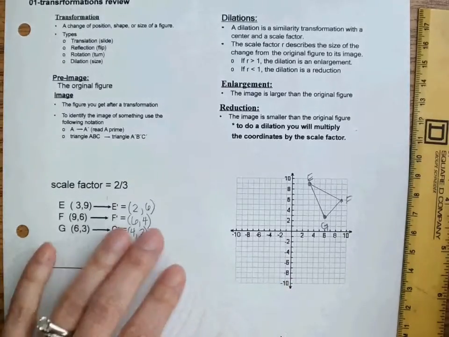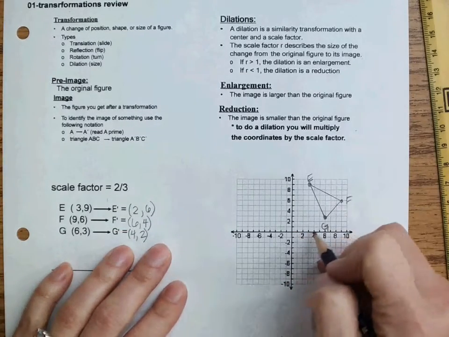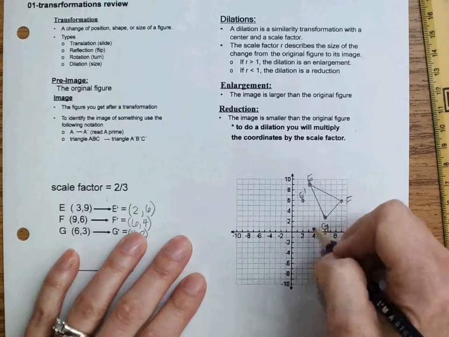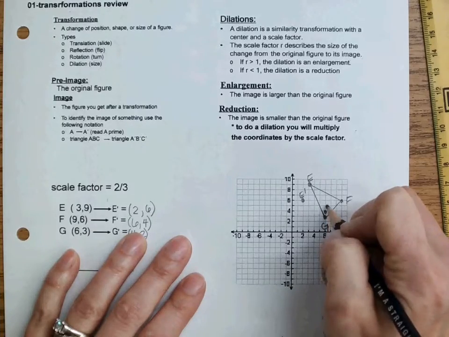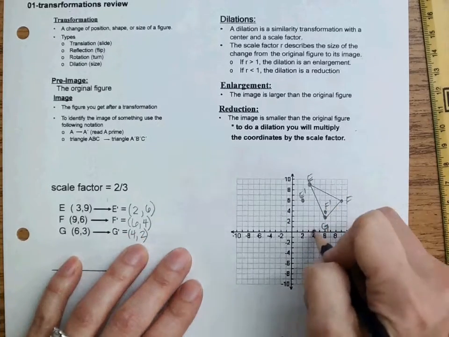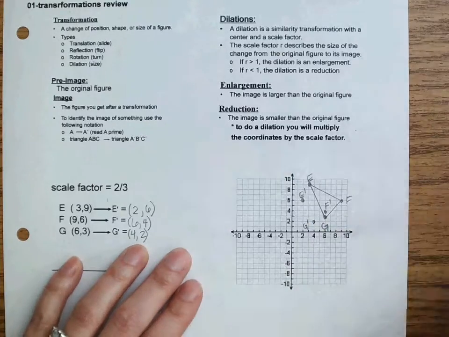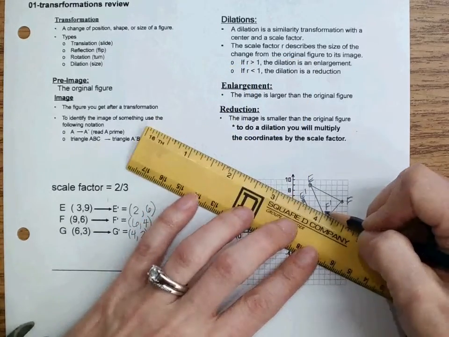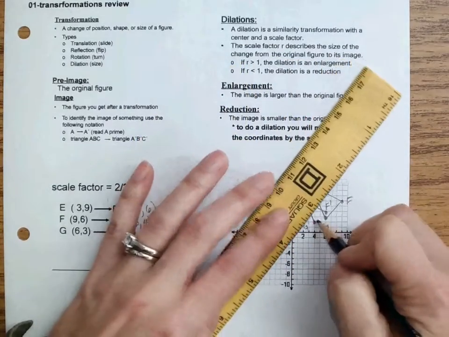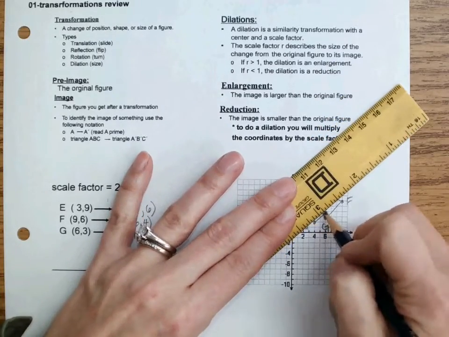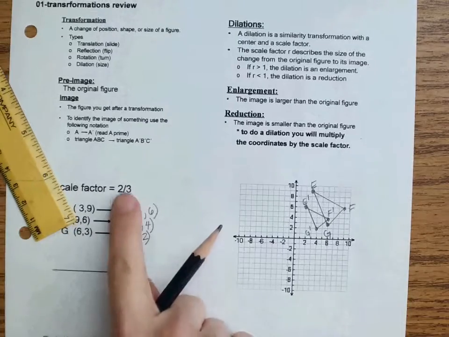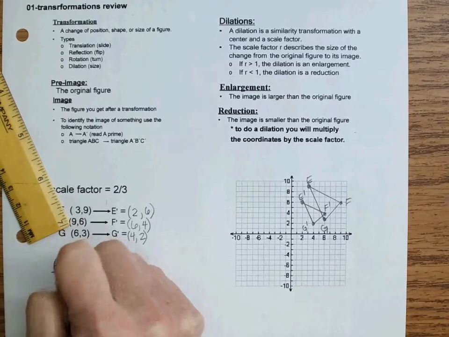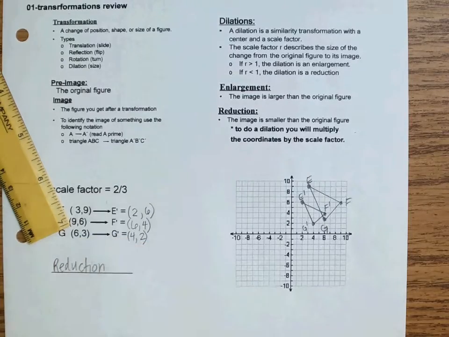And then our transformed image. For E prime, that's 2, 6. F prime is 6, 4. G prime is 4, 2. You'll see that it is very similar to our original pre-image, but the slight change is that it's a reduction. Our scale factor is also a fraction, which is another clue that it is a reduction. That's what we're going to write on this line, so that's something you would have to fill in on your homework.